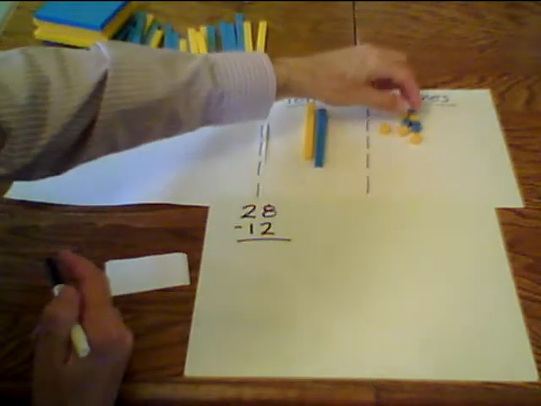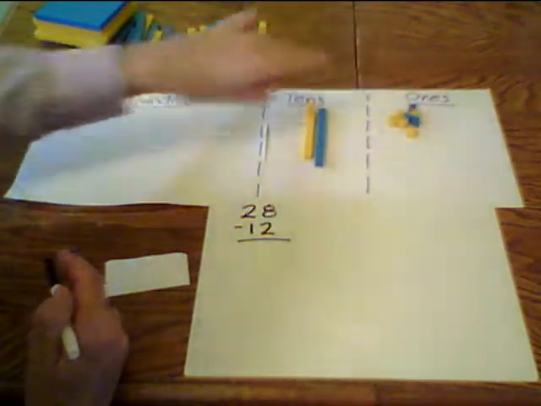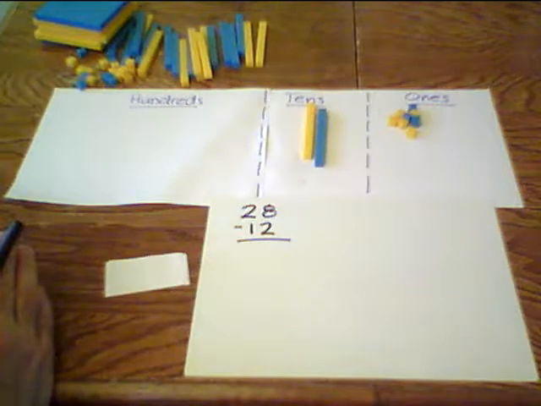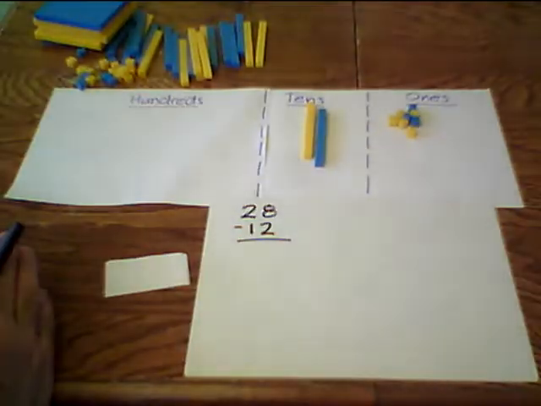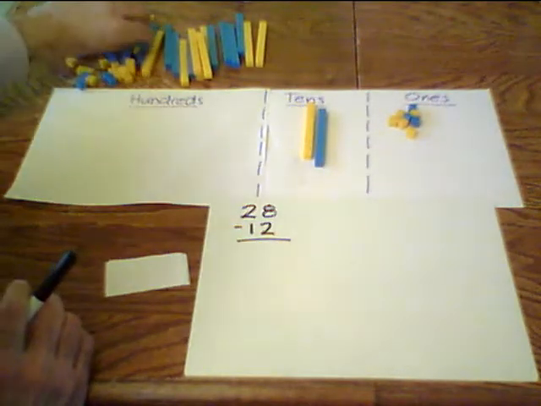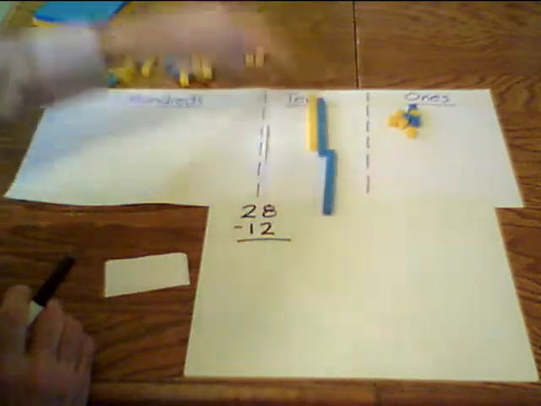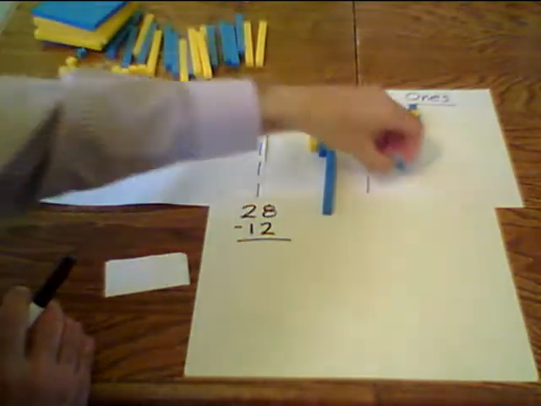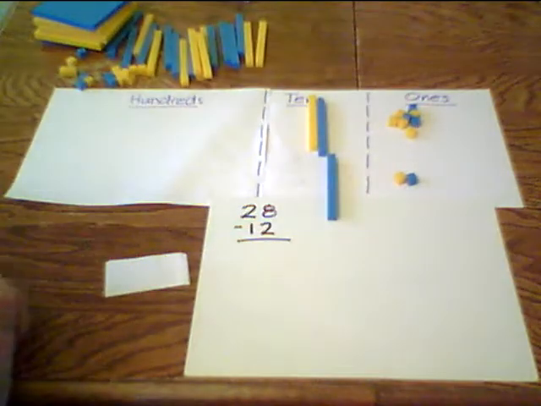Now, what we don't want to do here, and this is a place that it's easy to make a mistake, is to also represent 12 on the base 10 mat, because this can actually cause some confusion.